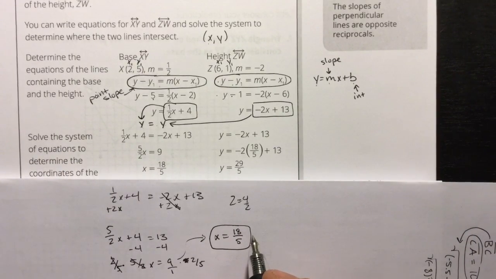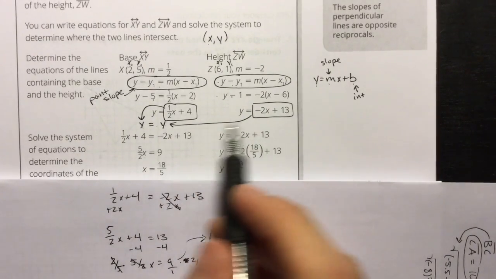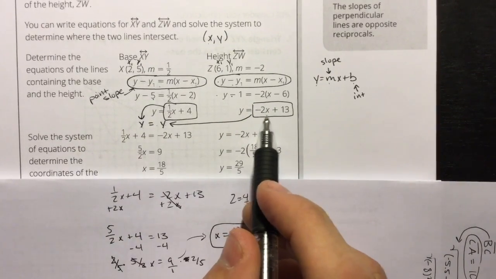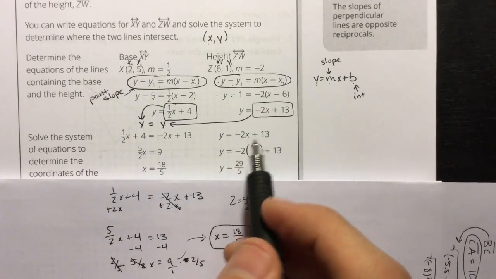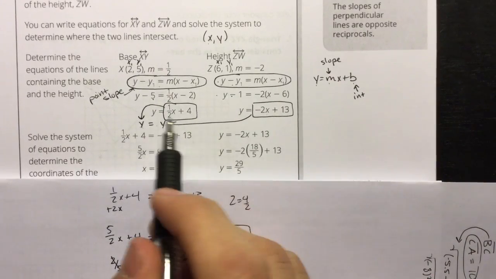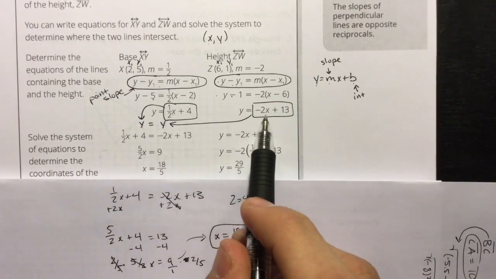Okay, so now that I have this value, I can solve for y, because I have 2 equations that are equal to y that need an x value in them to solve for them. Well, now I have an x value. Okay, so I'm going to take that, and this is what they're doing right here. You can choose either of these solutions to use. You're just going to plug this x value in.